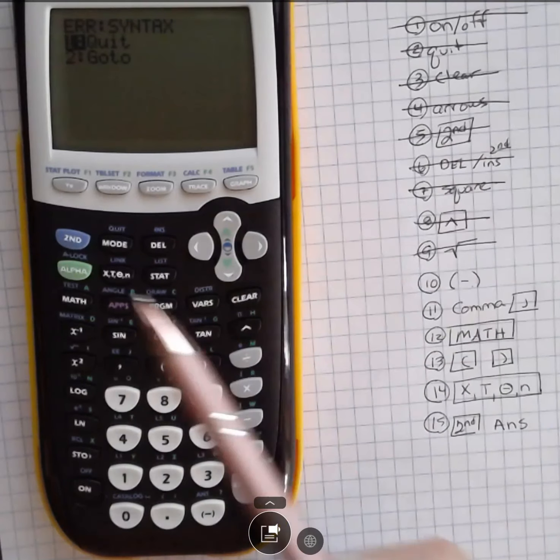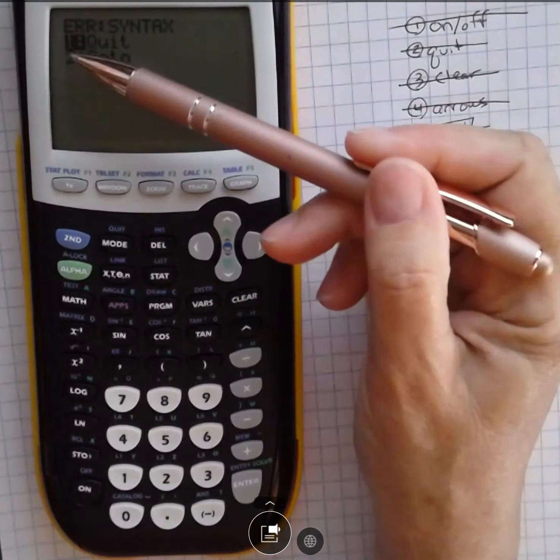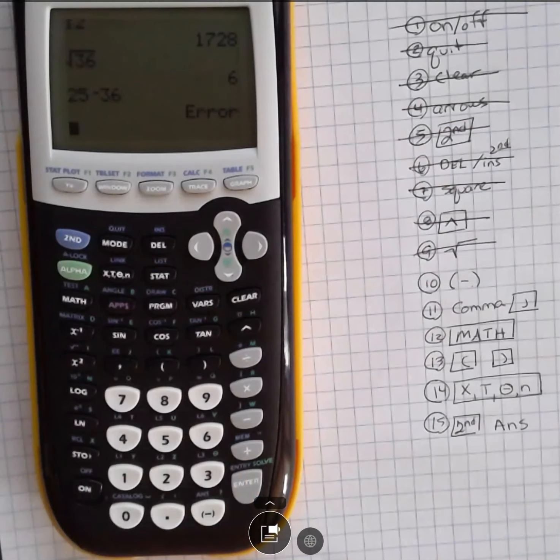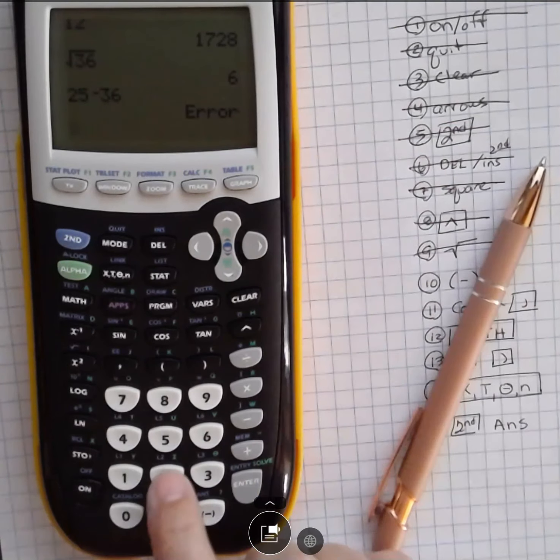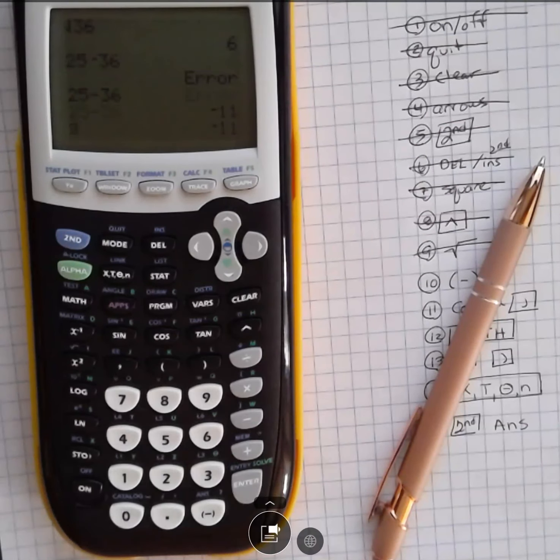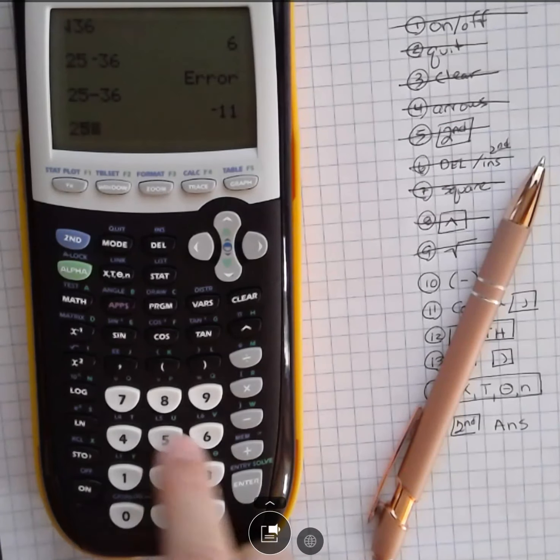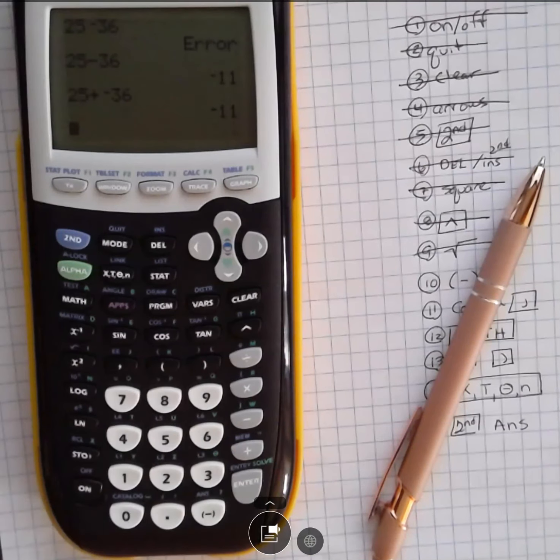Once you get into this, you can hit second function quit, but here it's telling you if you hit 1, you can quit right out of that. So you can go out of that and then do 25 minus 36. That it can do. Or 25 plus negative 36, that it could do, but you can't use this button for your subtraction.